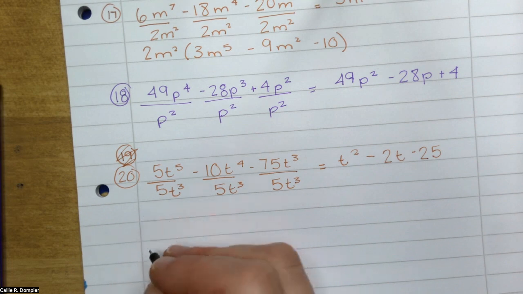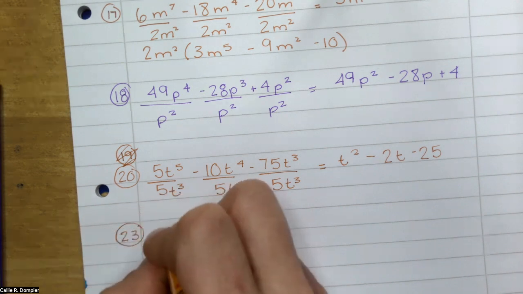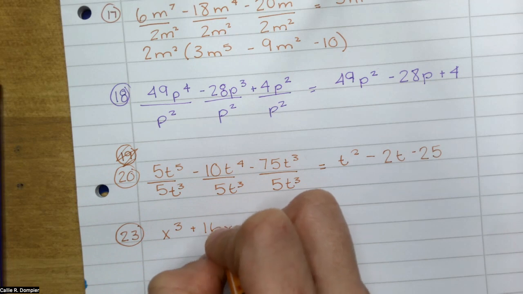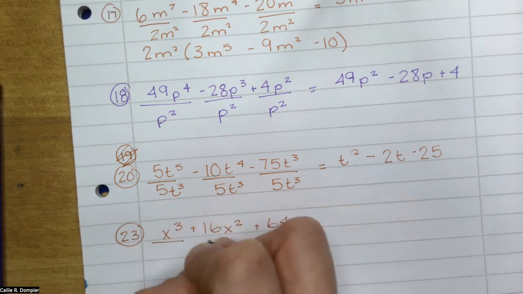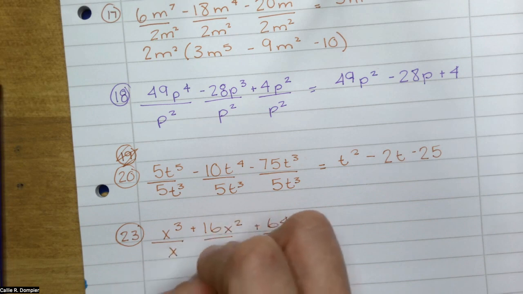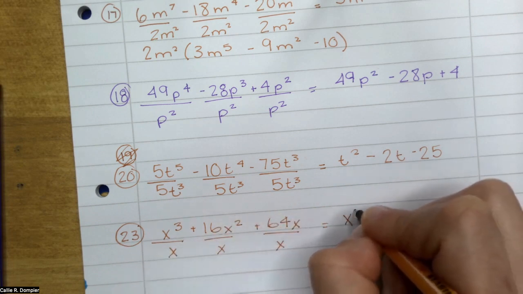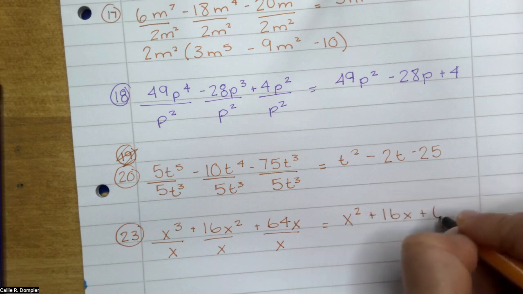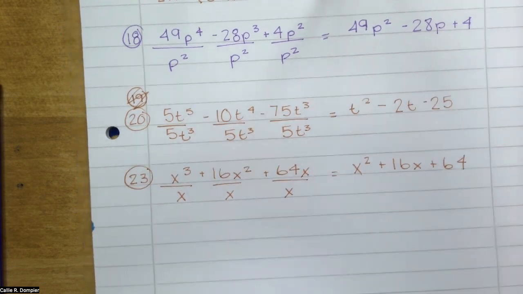23. We have x cubed plus 16x squared plus 64x. All I can factor out is an x. X cubed divided by x is x squared. 16x plus 64. Good.